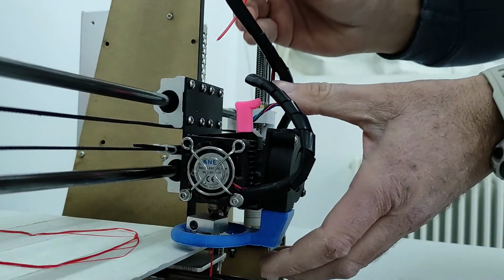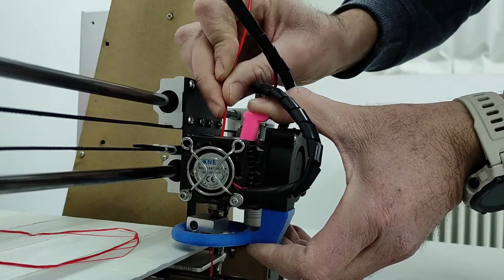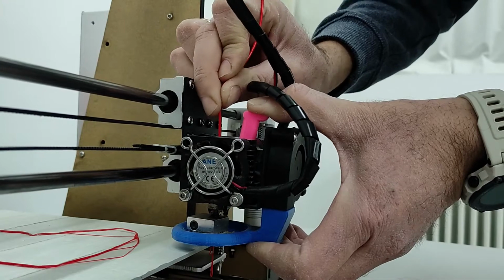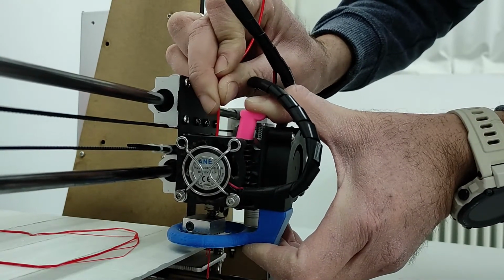After that, you're going to load your filament into the printer. You put your spool on a spool holder. You have to hold your filament up and feed it into your printer. Once all that is done, you're ready to print your object.